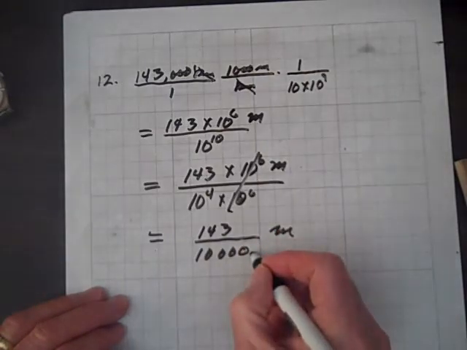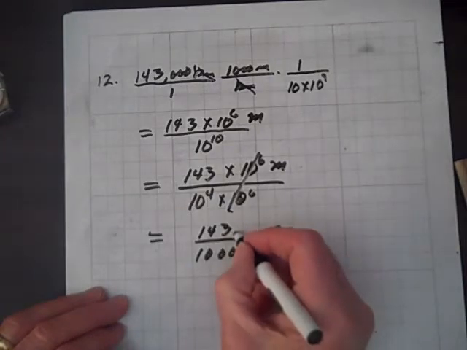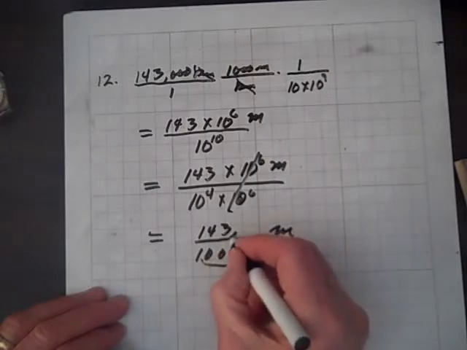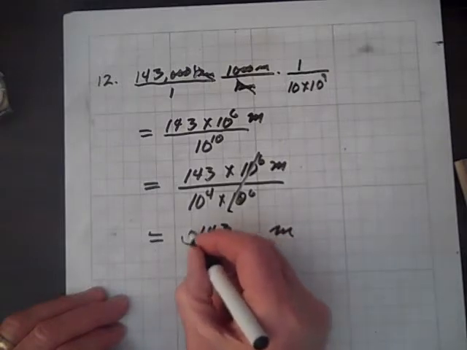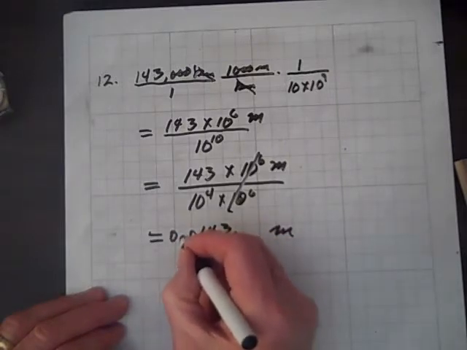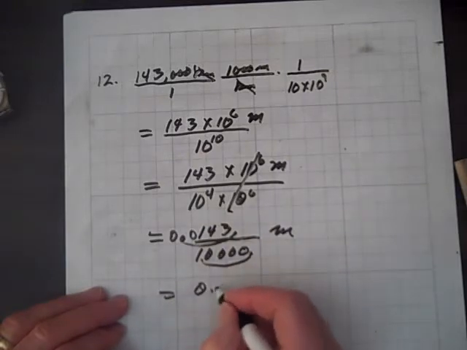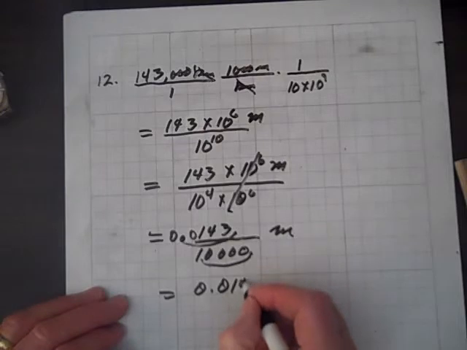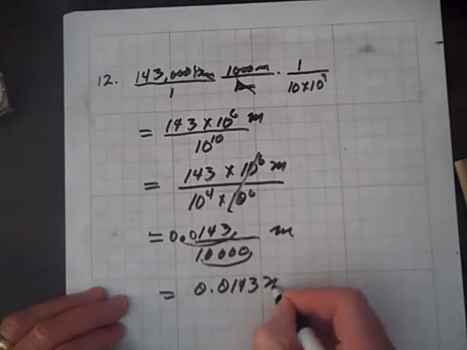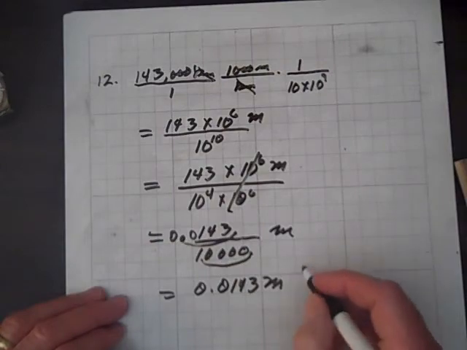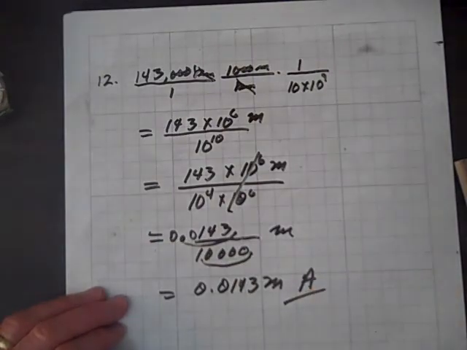Now if I move this decimal over 4 places, I have to move that decimal over 4. So 4 and 4, need to put a 0 here, and there's my decimal. So this equals 0.0143 meters, and that corresponds to choice A. And we've got it.